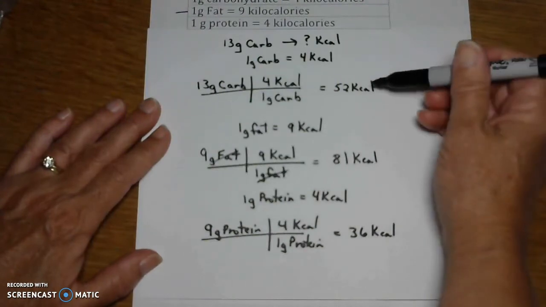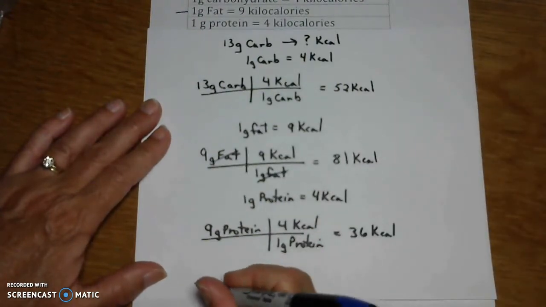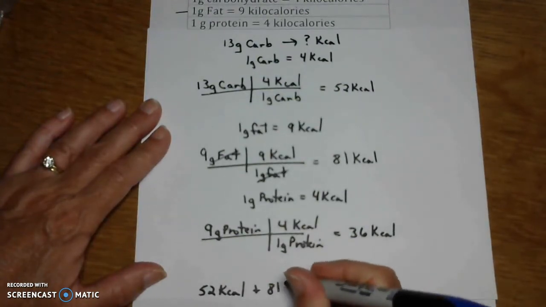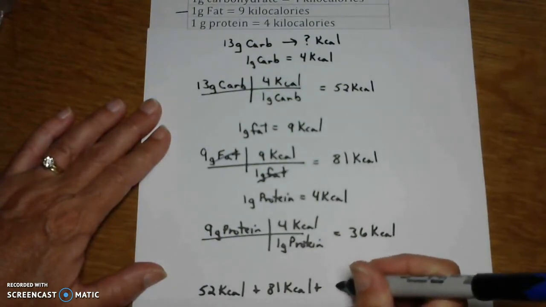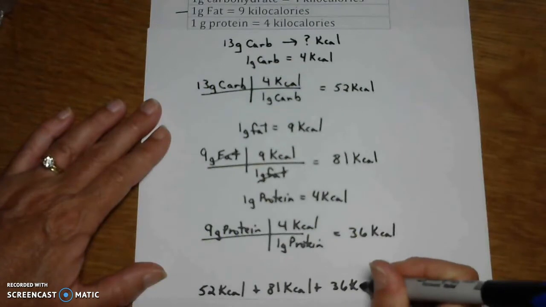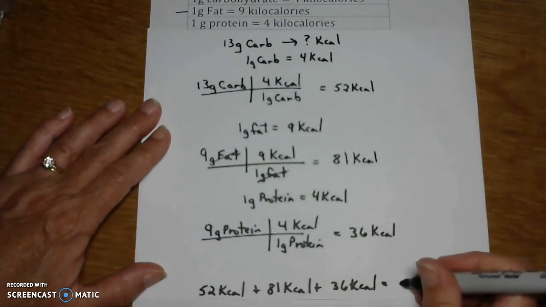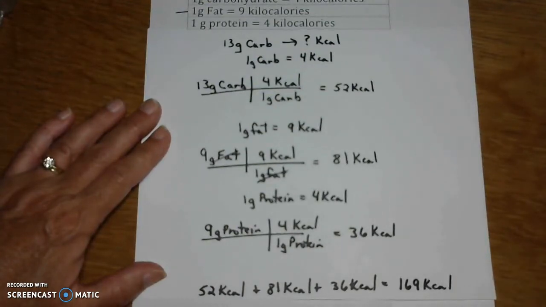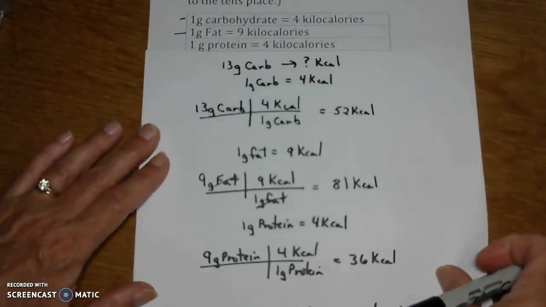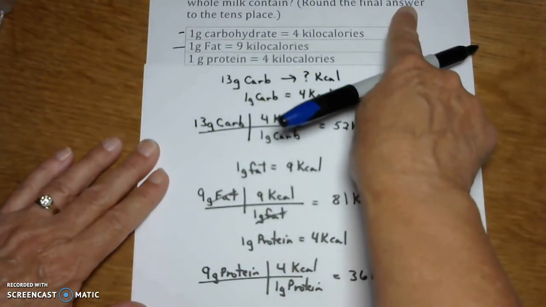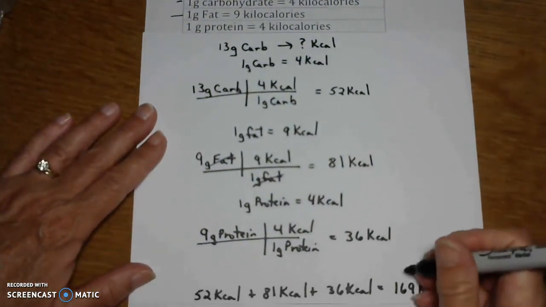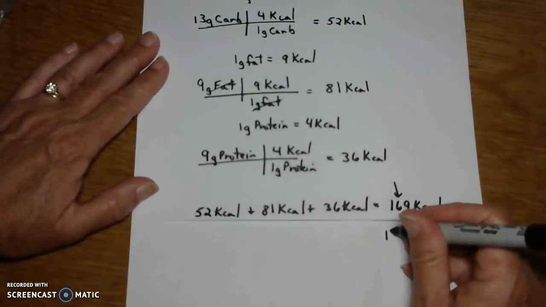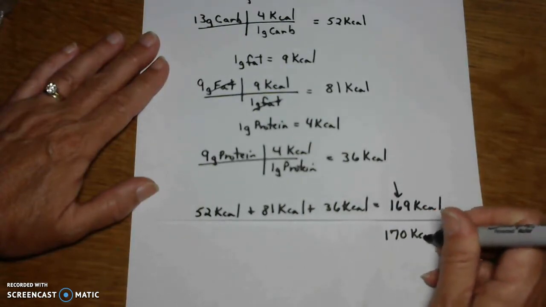Okay, so now we have the contribution from carbohydrate of 52 kilocalories, the contribution from fat of 81 kilocalories, and the contribution from protein of 36 kilocalories. If we add those all together, we'll get 169 kilocalories. Now, our problem at the very top tells us that we need to round the final answer to the 10th place. So the 10th place is right there. So our final answer we're going to express as 170 kilocalories.